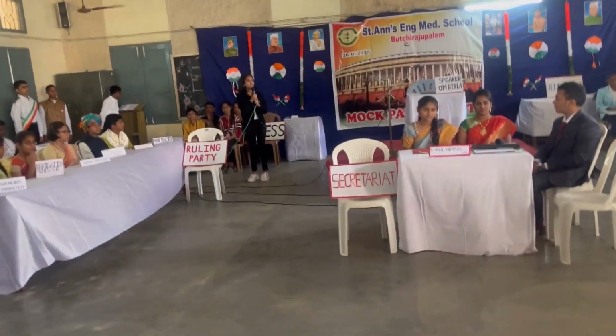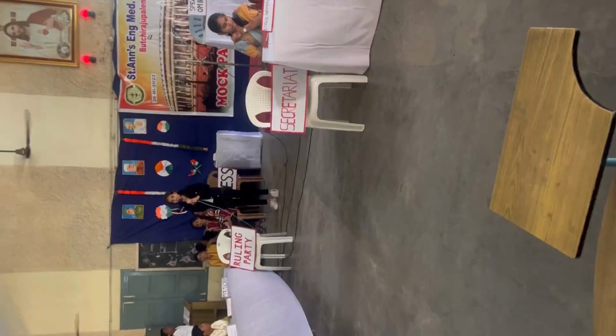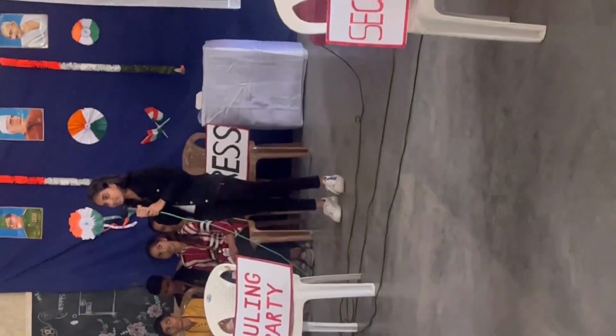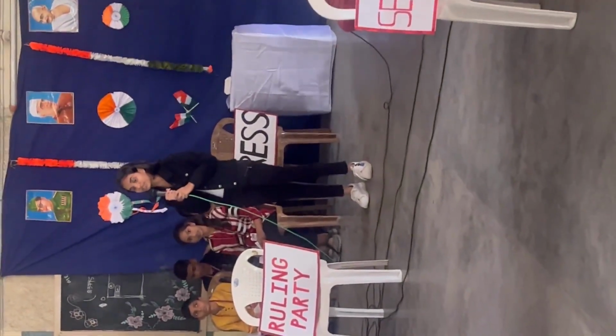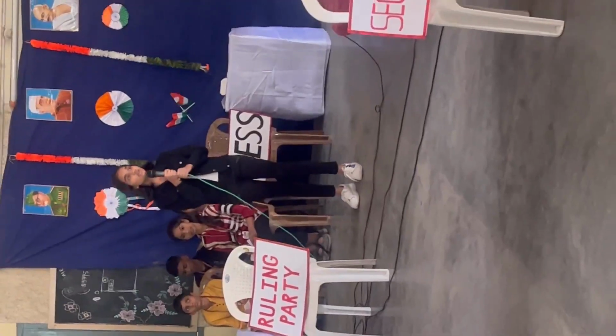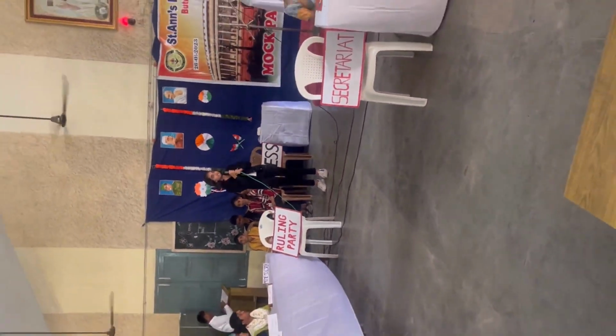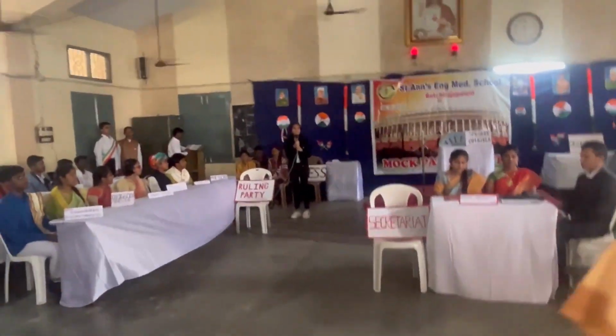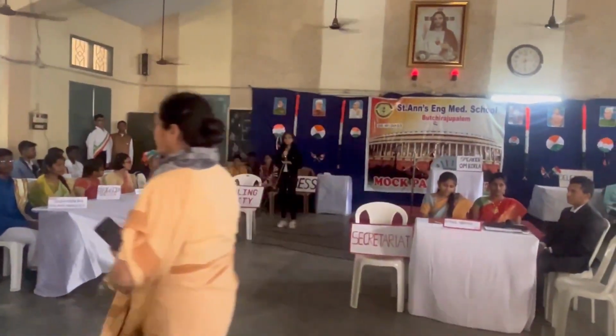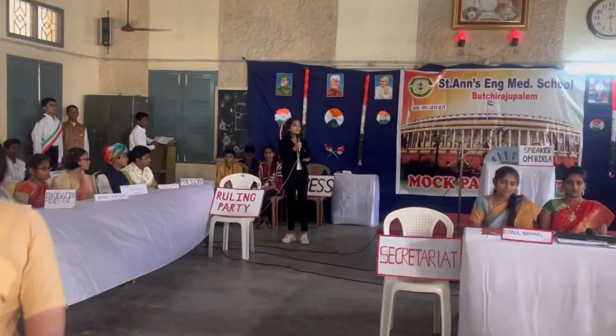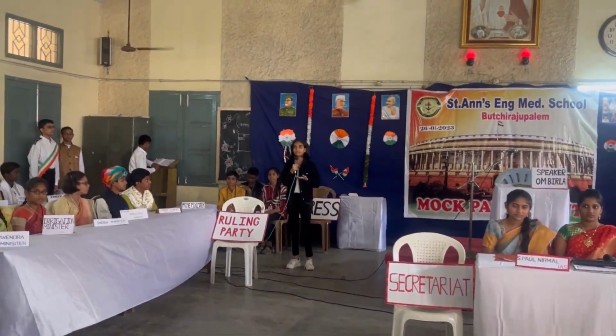Today, we are going to recreate a mock parliament session, and we are going to enact the procedure and proceedings of the parliament. We are all very well acquainted with the budget session held during the months of February and March, and the clash between the ruling party and opposition party members. But in fact, the parliament is the temple of democracy.